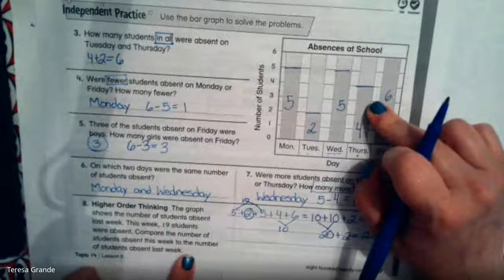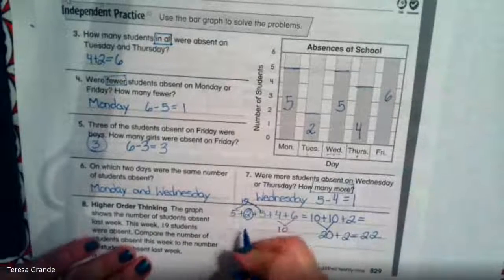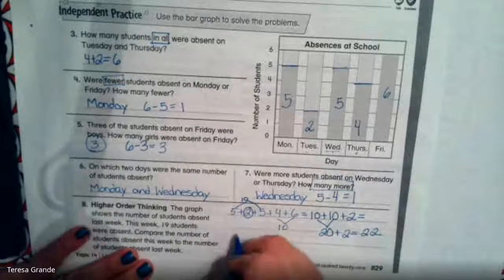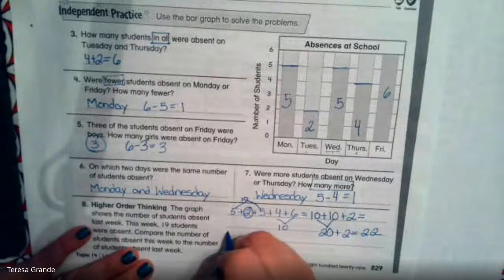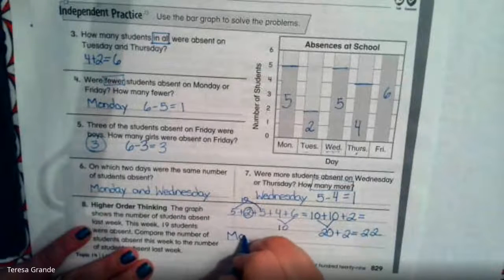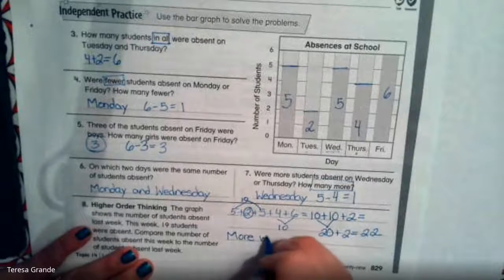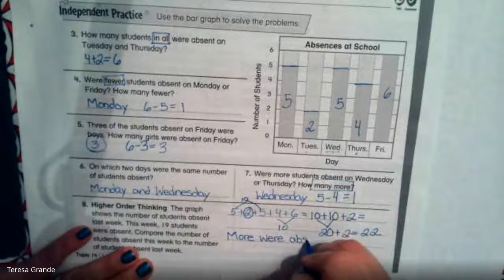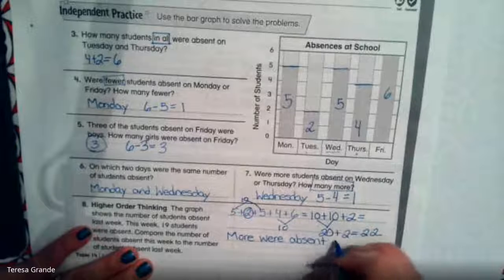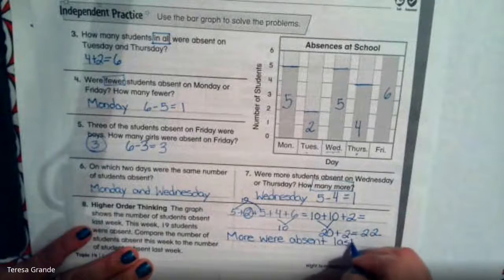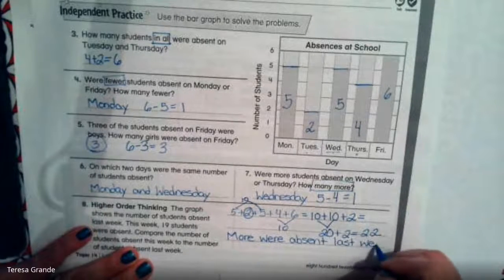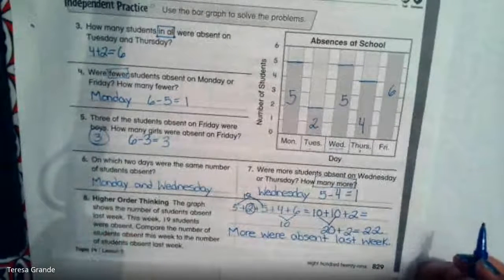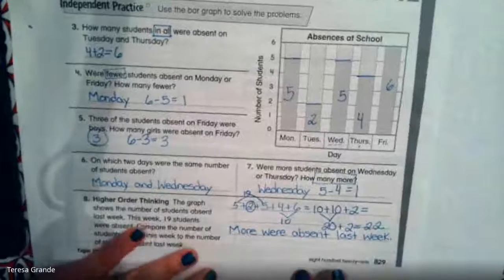19 students were absent this week. So we can say more were absent last week. If I asked you how many more, what would we have to do?